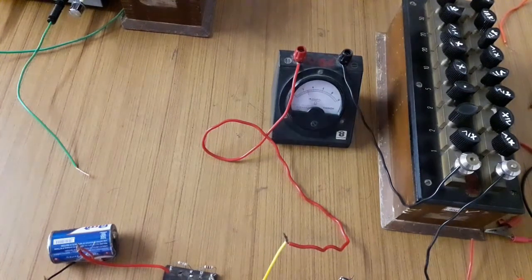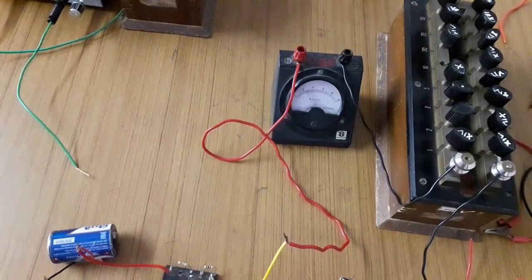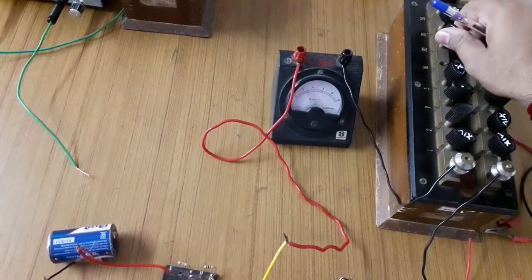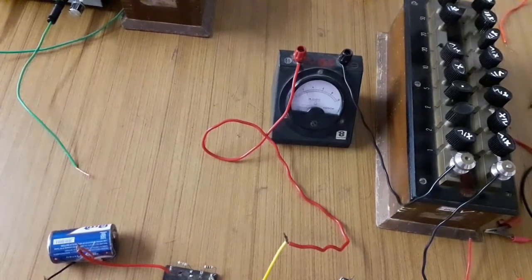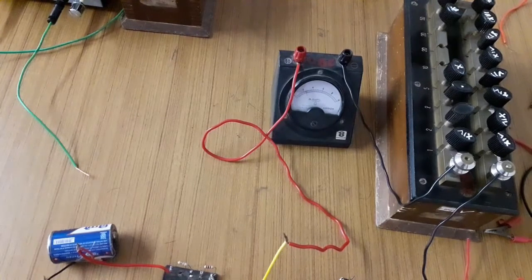Let us record the reading as 2.8 milliamps. Let's take off 10 ohms, and the reading is between 2.6 and 2.8, so let us note it down as 2.7. Let's take out 20 ohms, and it is 2.6. Next we have 30 ohms, so we have 2.4.